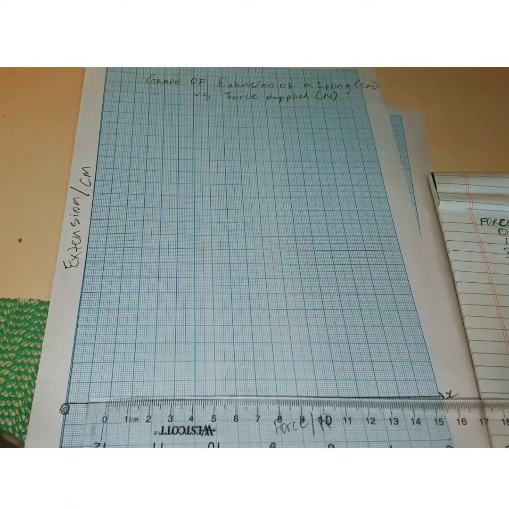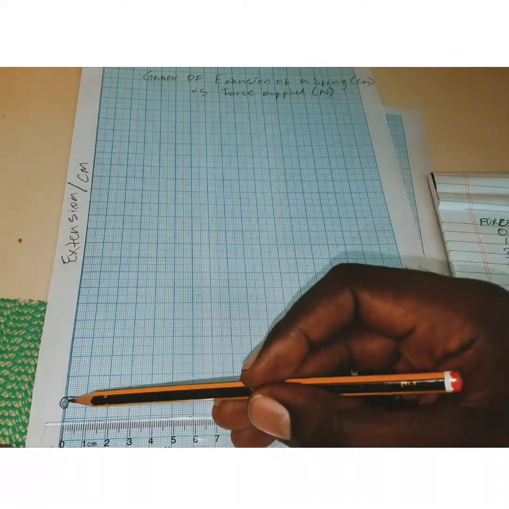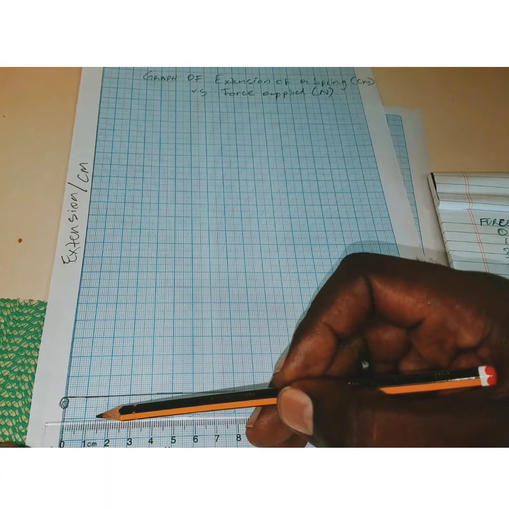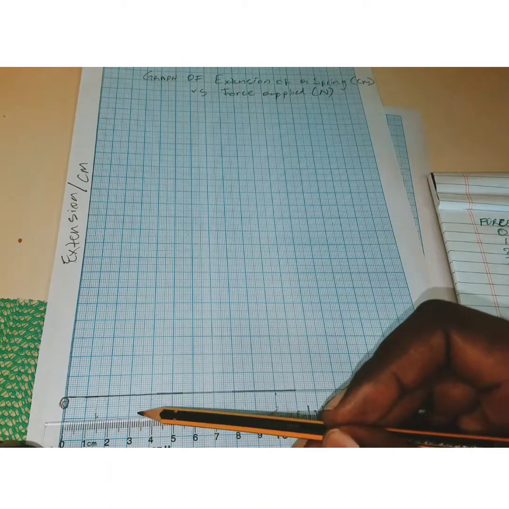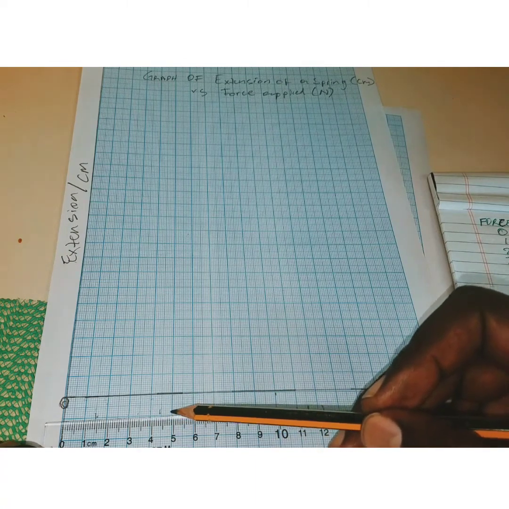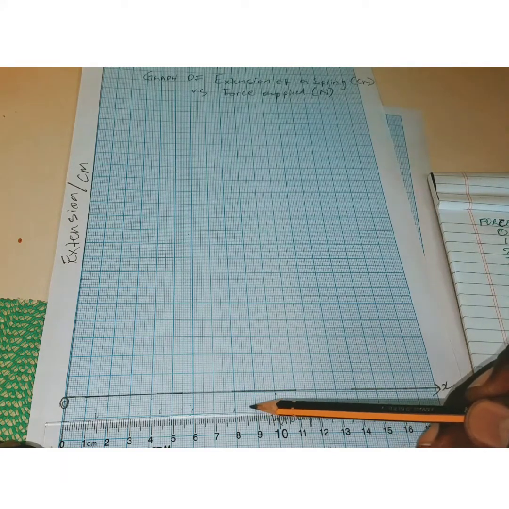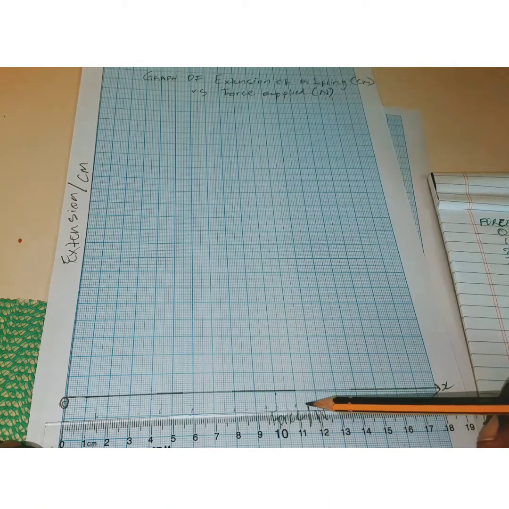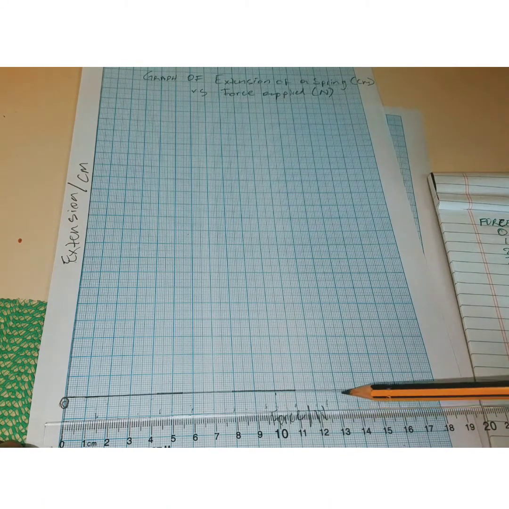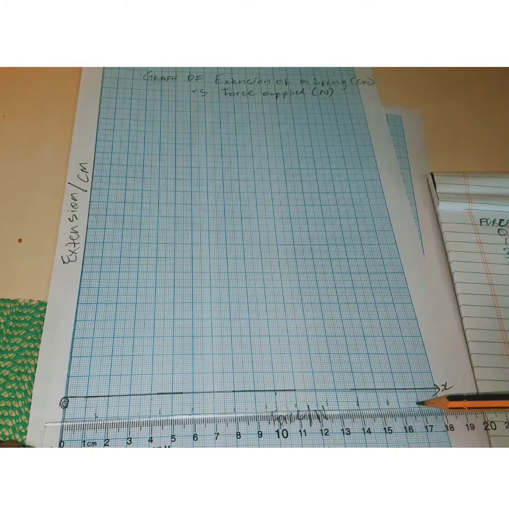Actually, let me put back the ruler so we can do the 1.5 centimeters neatly. From here to here, that's 1.5 centimeters. So we're going to make this 1. Then 2, 3, 4, 5, 6, 7, 8, 9, 10. There's 10, and then 11.